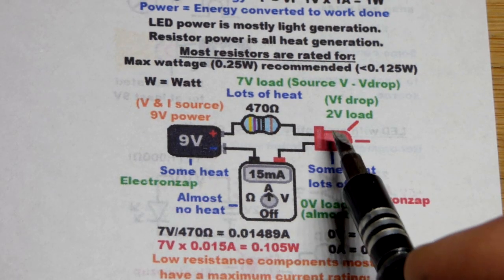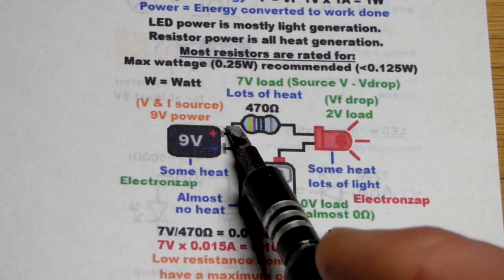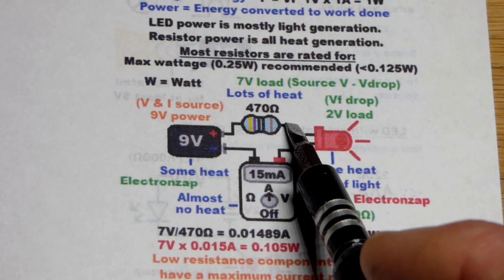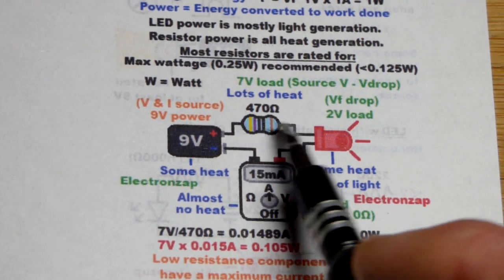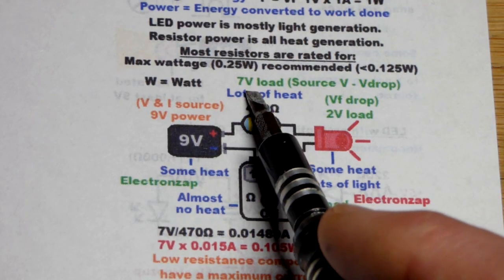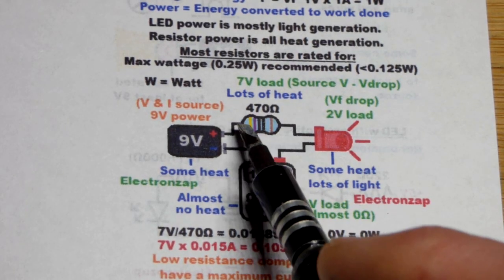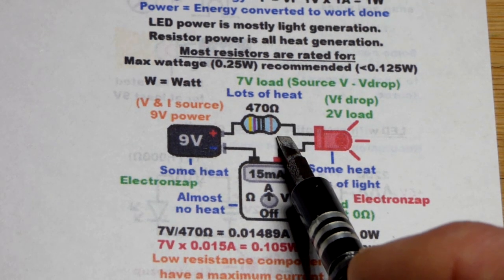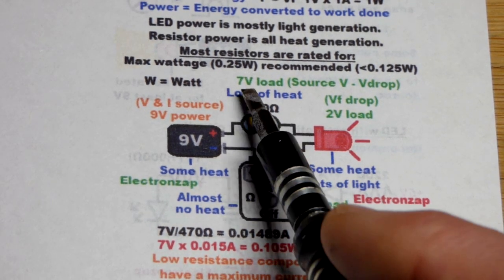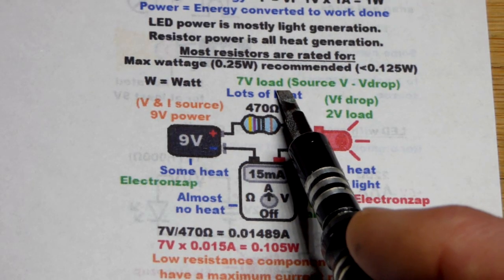You've got the supply voltage, the load is dropping some of that voltage. What remains goes across the resistor. We just got one resistor. If we put another 470 ohm resistor in series with this, they would split the voltage in half. So one of them would have 3.5, the other one would have 3.5, and so on. So a single resistor is pretty straightforward. It's going to have the voltage across it.